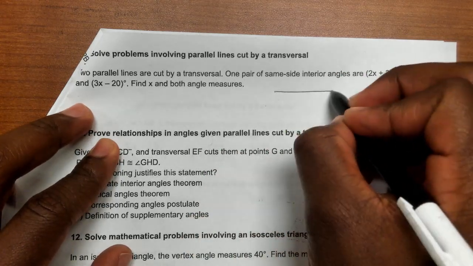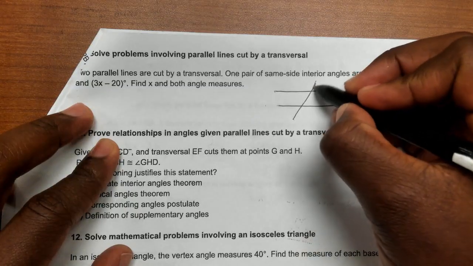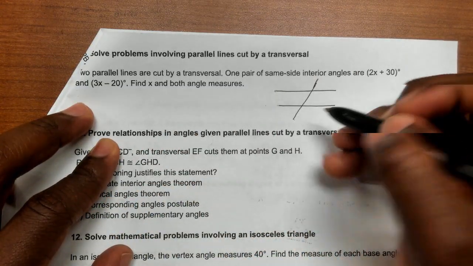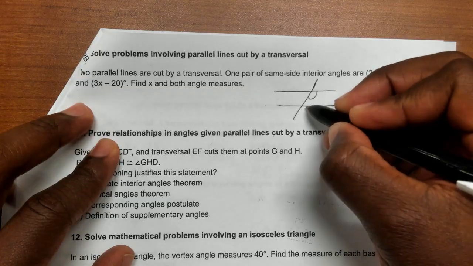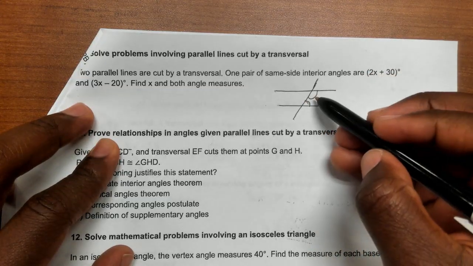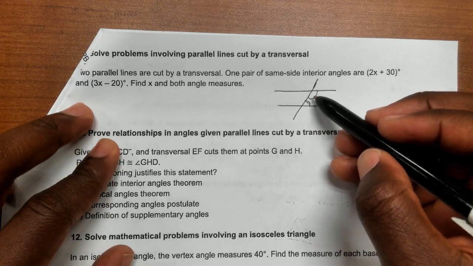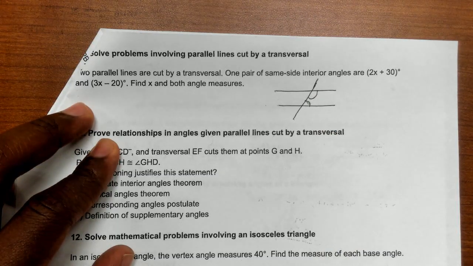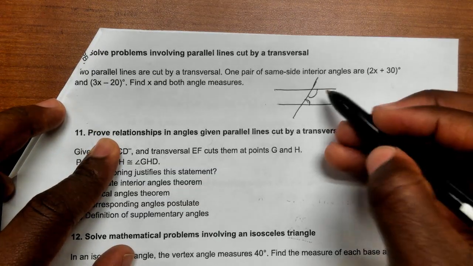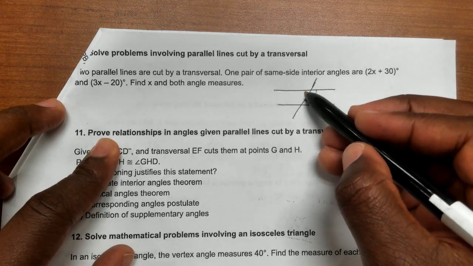So we have two parallel lines that are cut by a diagonal transversal, and then we're looking for same side interior. So same side interior will be, this is an interior angle, this is an interior angle on the same side. With same side interior angles, you're going to state that both angles are... so if this is the same side, this is the same as this right here.